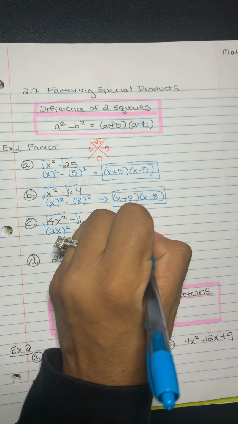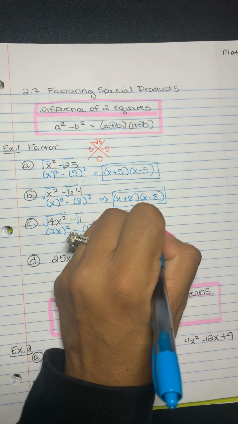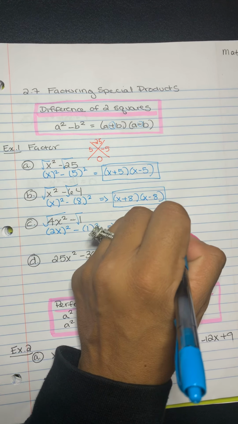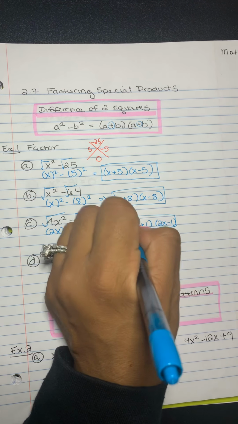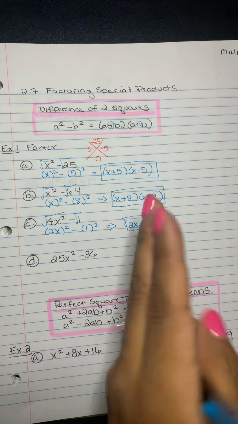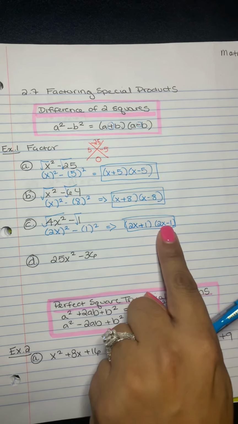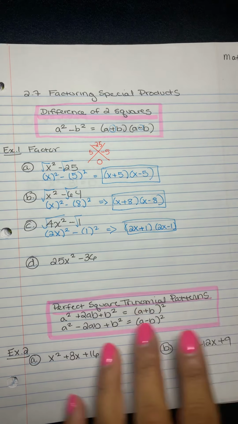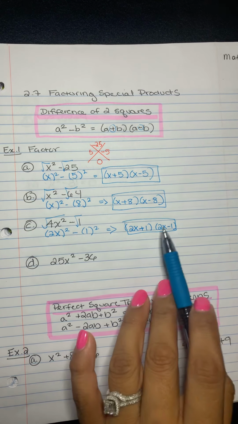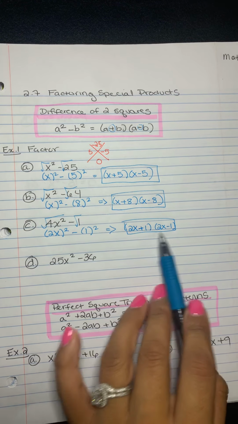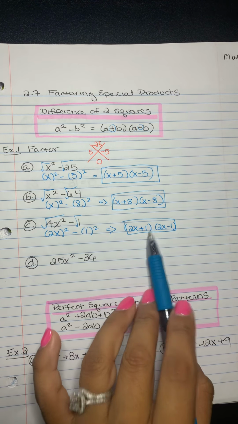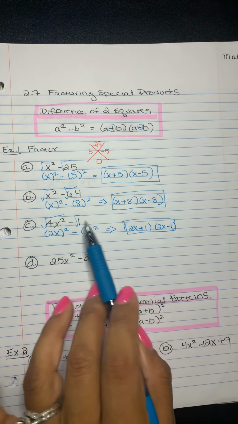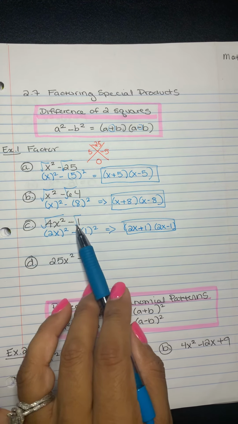So it's going to be 2x plus 1 and 2x minus 1, and there's your answer. Now, if you happen to switch these, that's fine. You're still going to get the same answer. You can also check your work by using the box method, FOIL method, rainbow method, or distributive property method, and you'll get what we started with, 4x squared minus 1.